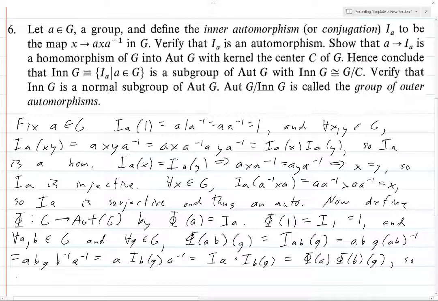And this holds for all g in G, so phi of AB equals phi of A, phi of B. Thus, phi is indeed a homomorphism. All right. Yeah, this is a long one, so we're going to do some scrolling, but we'll get through it.